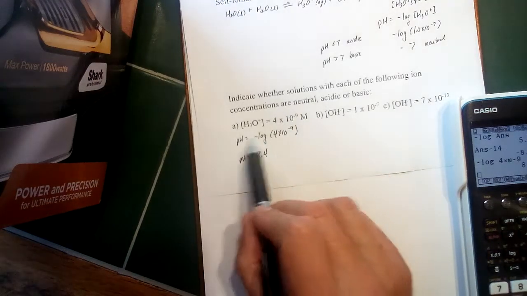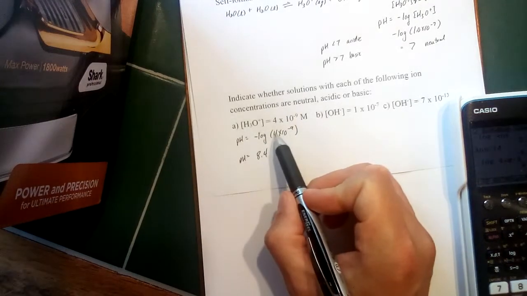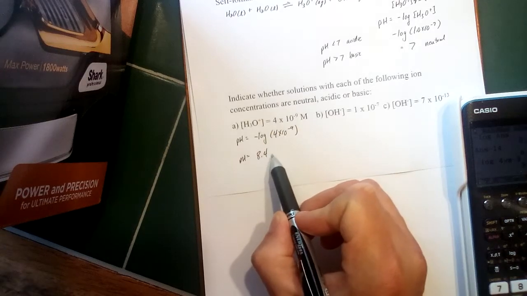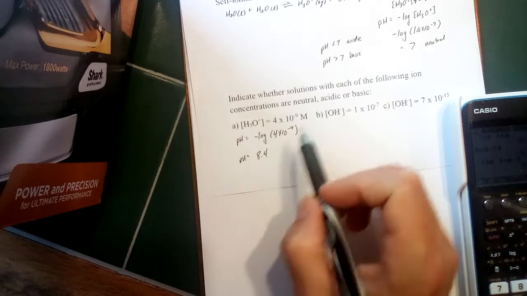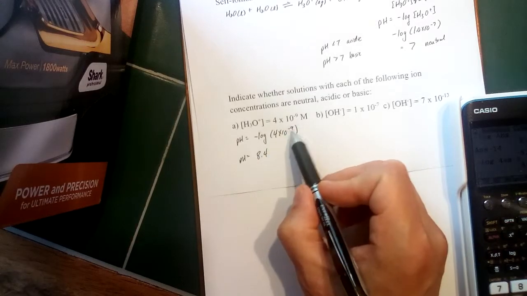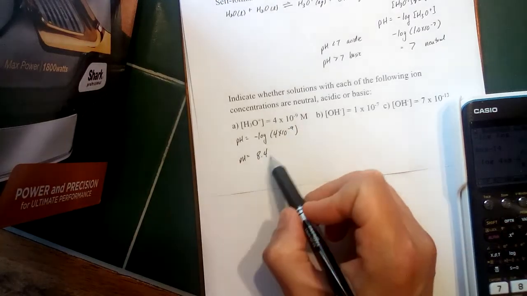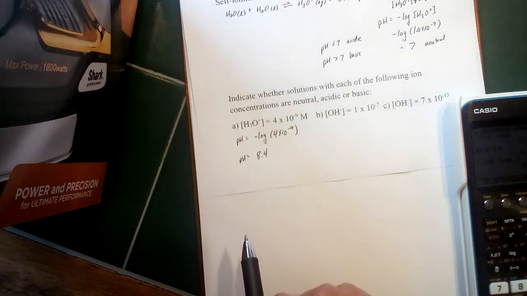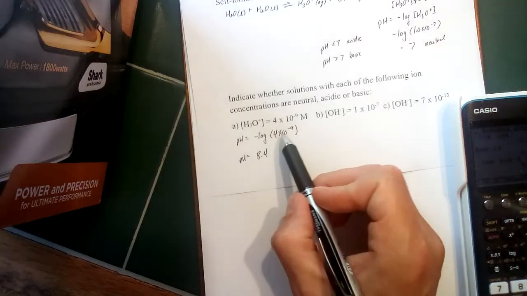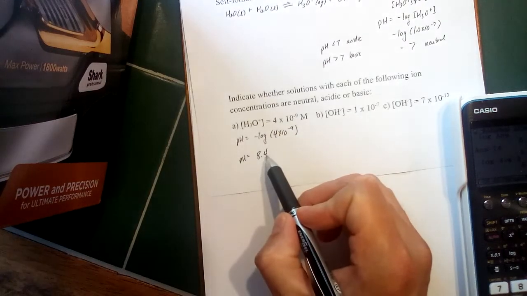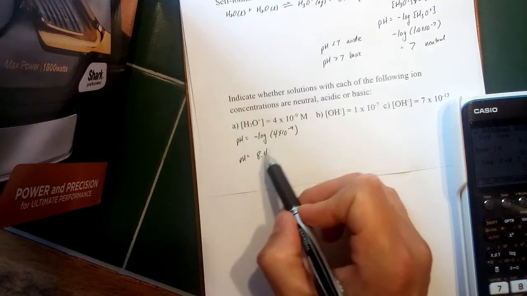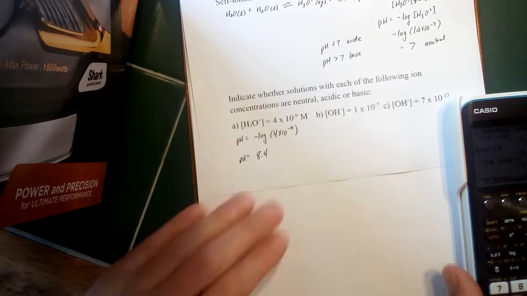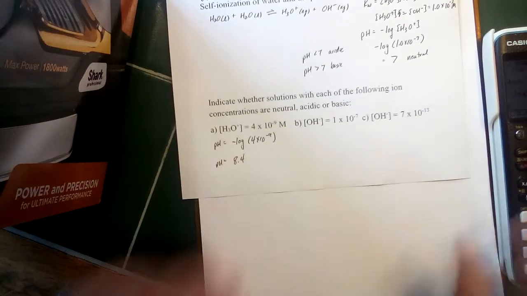Now, sig figs are a little weird when logs are involved. Essentially, however many sig figs you have in your concentration is how many you should have after the decimal in your pH. So the number to the left of the decimal comes from the exponent here. The number to the right of the decimal comes from the value at the front of your scientific notation for your concentration. So if this is one significant figure, you have 0.1 place. If this is 2, you'd have 0.2 places. So what you really want to be careful of is not over rounding your pHs and losing a lot of information.